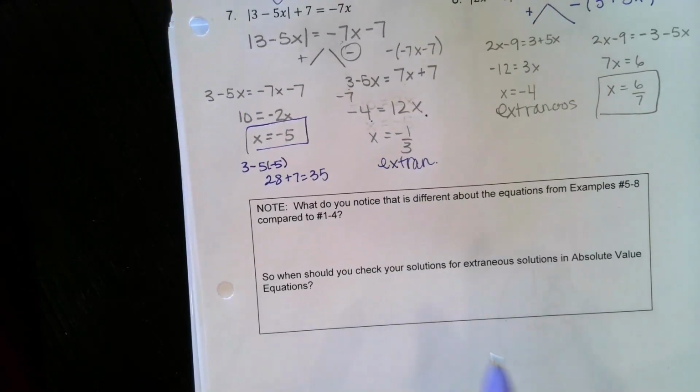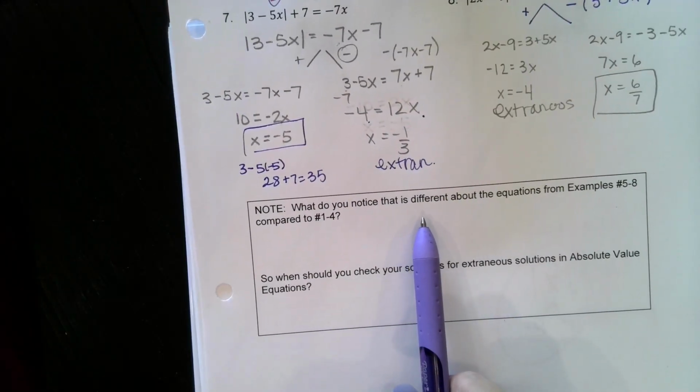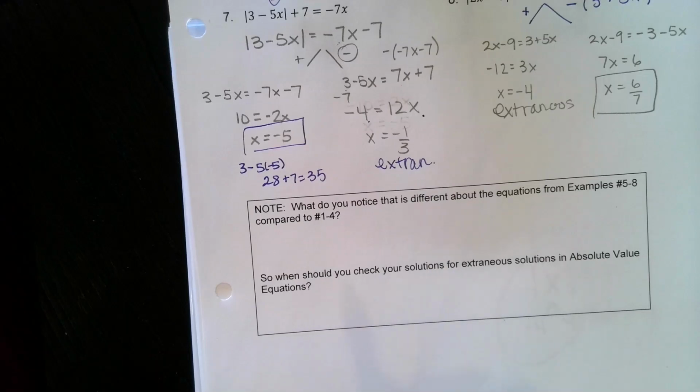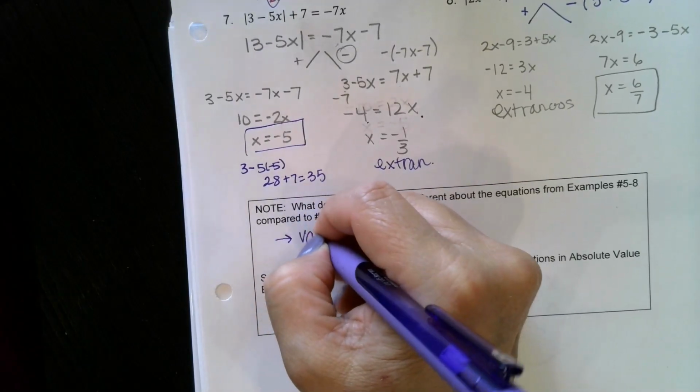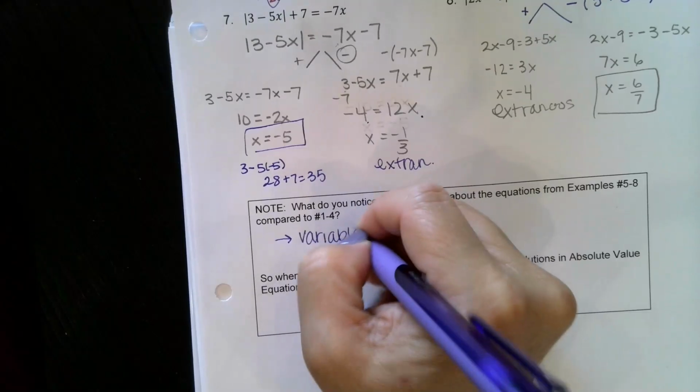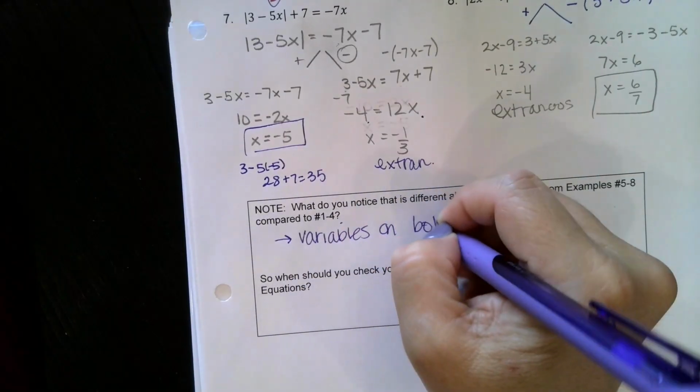We'll be done. What do you notice that's different about the equations in examples 5 through 8 versus 1 through 4? Okay, so should be easy for you to see this is that we have variables on both sides.